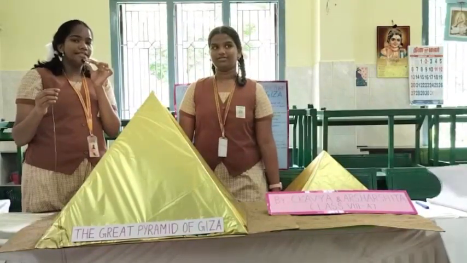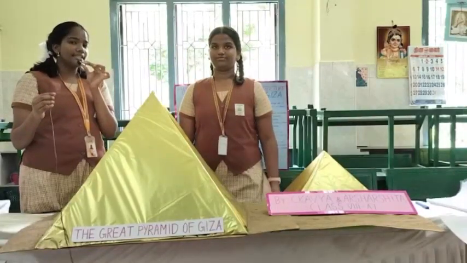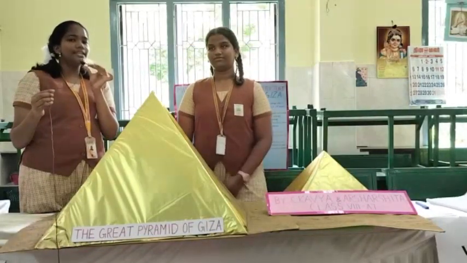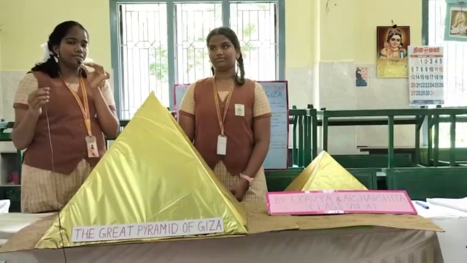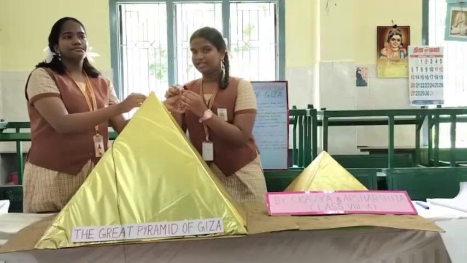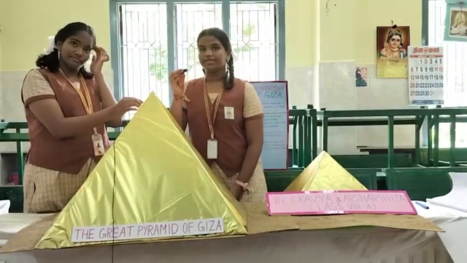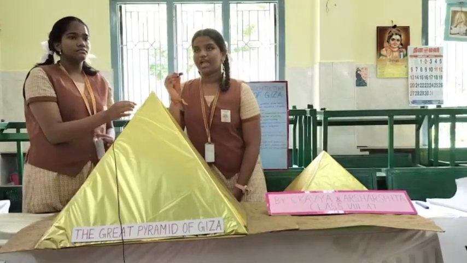The pyramid's base is a perfect square, which represents the Egyptians' understanding of precise measurements. We have also taken a square with equal sides, just as in the original structure, which was built using standardized units called cubits. Another interesting aspect is the precise alignment with the cardinal points north, south, east and west.